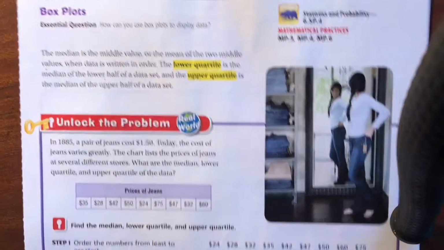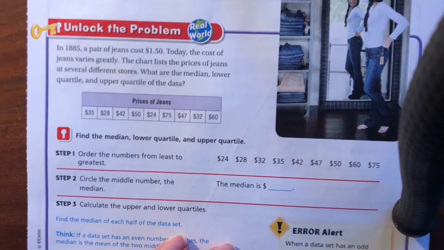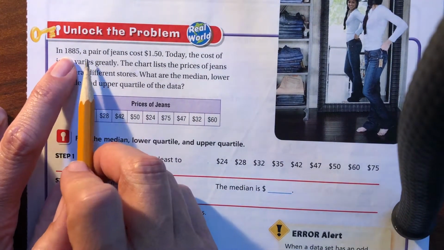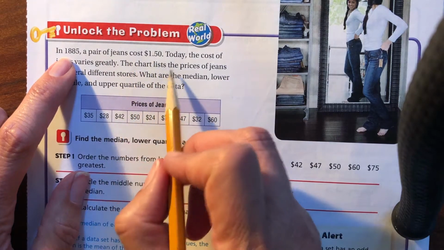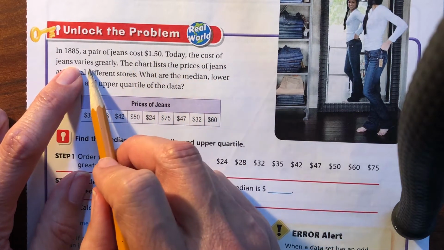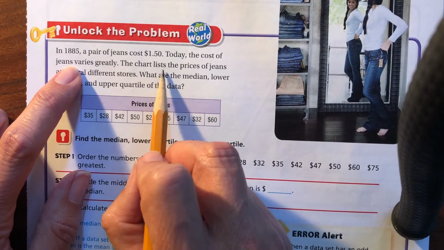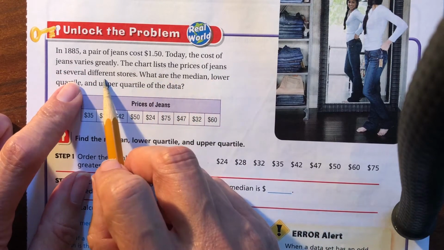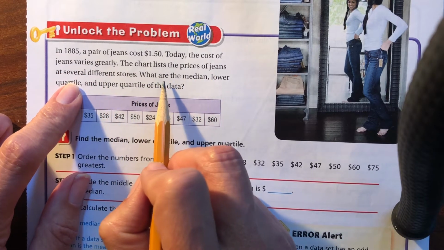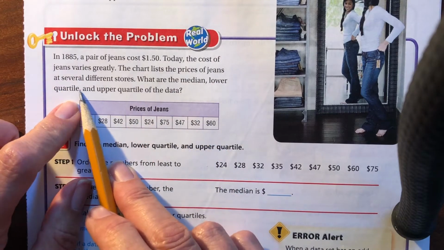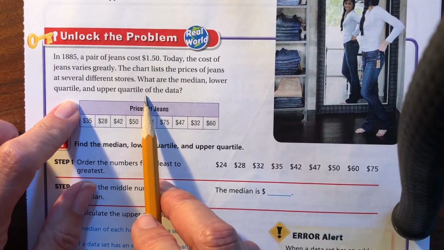All right, so here we go. In 1885, a pair of jeans cost $1.50. Today, the cost of jeans varies greatly. The chart lists the prices of jeans in several different stores. What are the median, lower quartile, and upper quartile of the data?